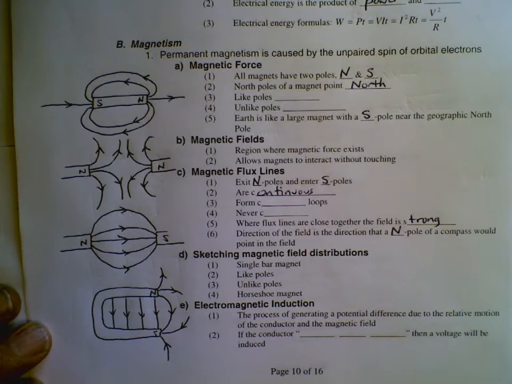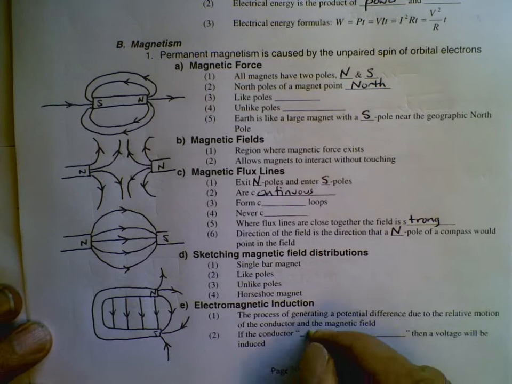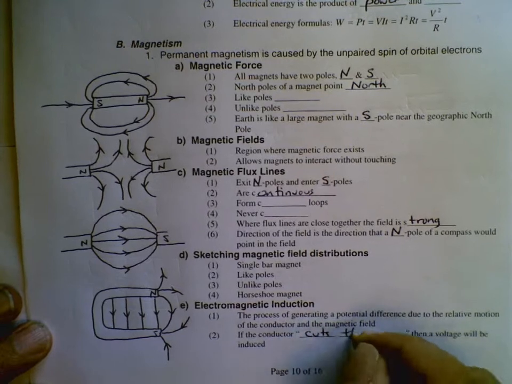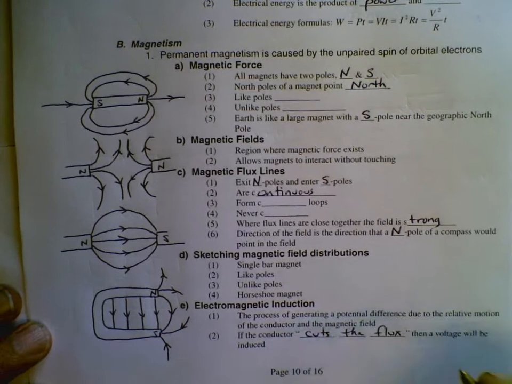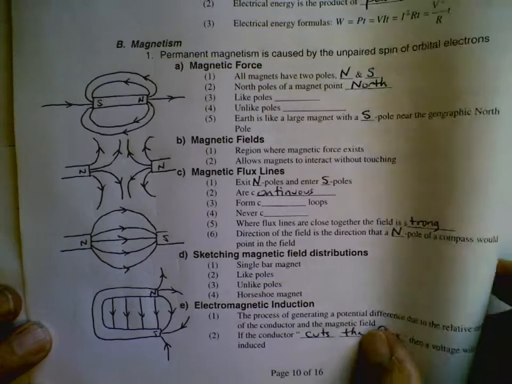Electromagnetic induction is generating a potential difference or a voltage when you move a conductor through a magnetic field. And we always say if the conductor cuts the flux, then a voltage will be induced.